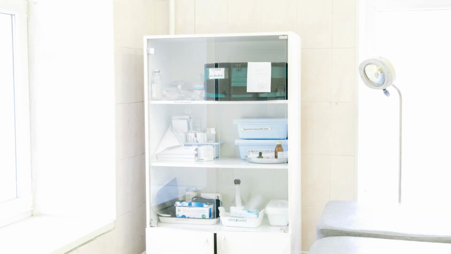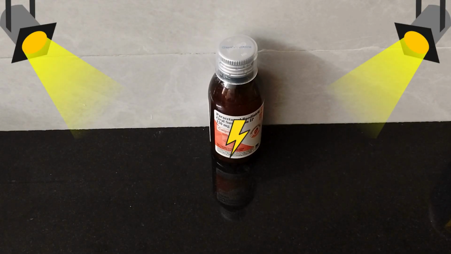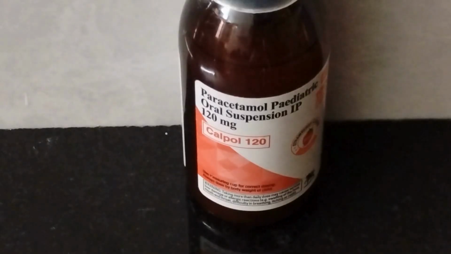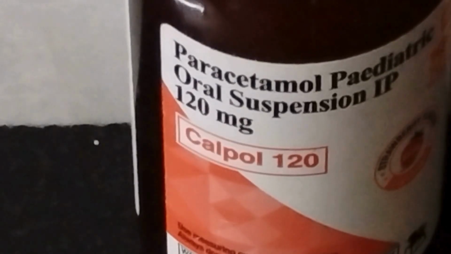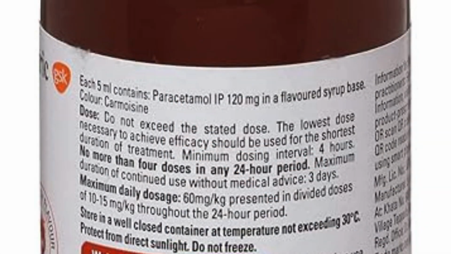Now, let's move to the medicine cabinet. Meet Calpol syrup, aka the superhero against fever. The label says 120 milligrams of paracetamol in 5 ml. That is weight by volume because the drug is solid dissolved in liquid.